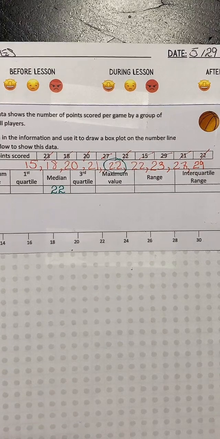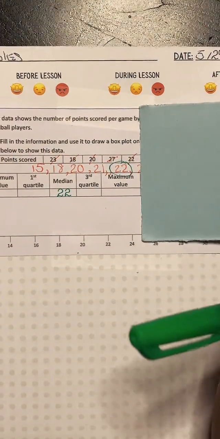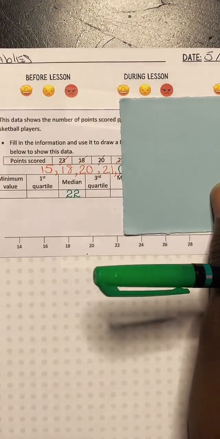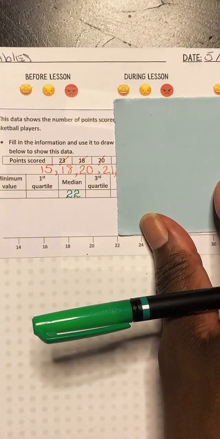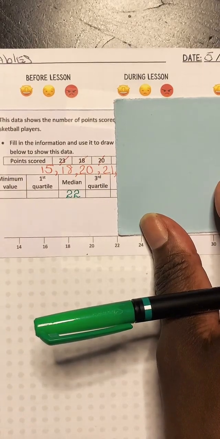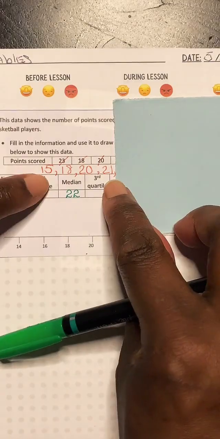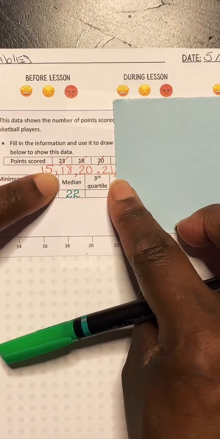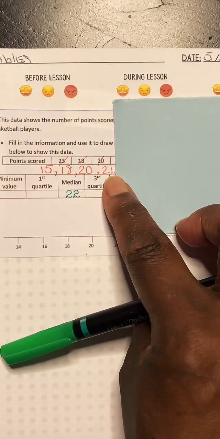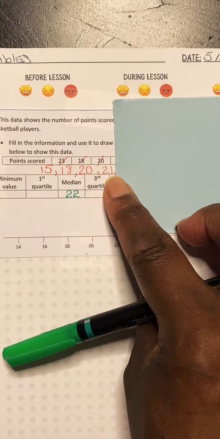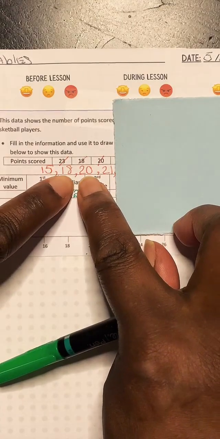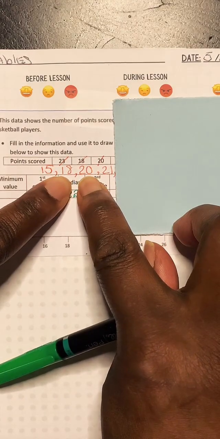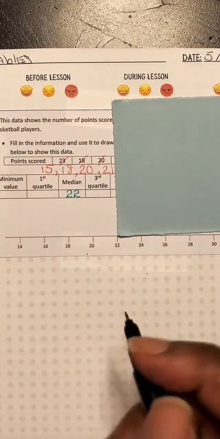To help us focus, we're going to just look at the left side of our data, our low values, the lower quartile. So I want to find the middle of 15, 18, 20, and 21. If I count to the middle, I'm looking at a number that's between 18 and 20.